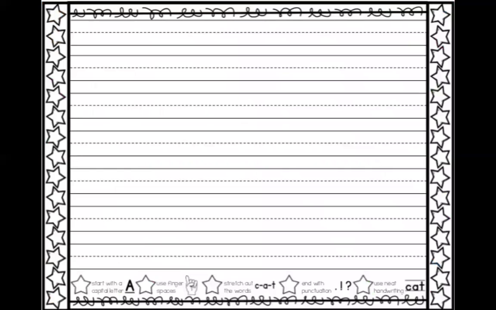The last thing that's included is a piece of paper that shows the 3 lines on it, and it also shows us the important things that we need to remember when we're writing, to be that rock star writer. The first is start with a capital letter. Then we make sure that we use finger spaces between our words. We stretch out the words that we're writing. We always end with punctuation. And of course, we use neat handwriting. If you follow those 5 things, you are going to be a rock star writer.